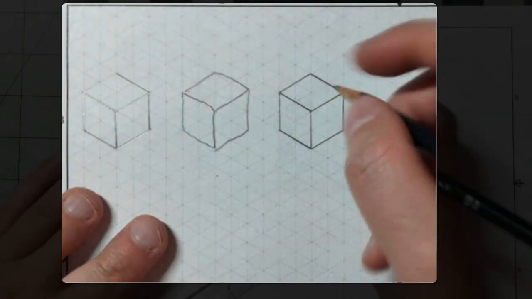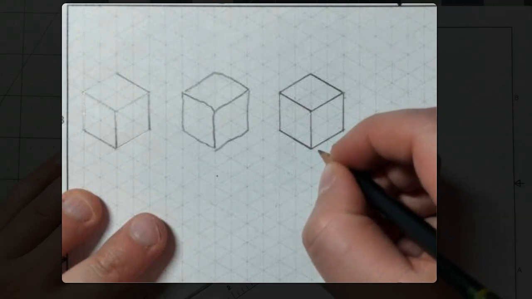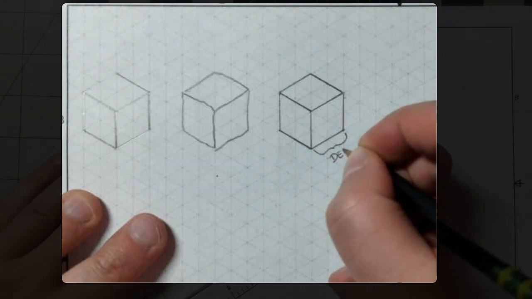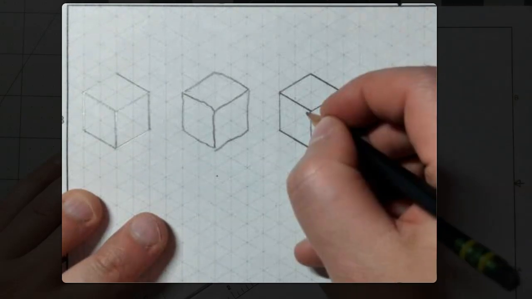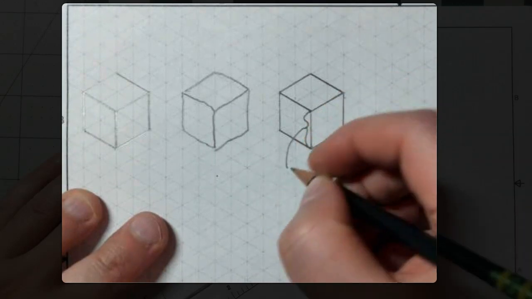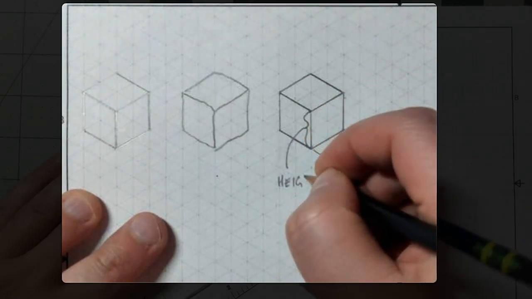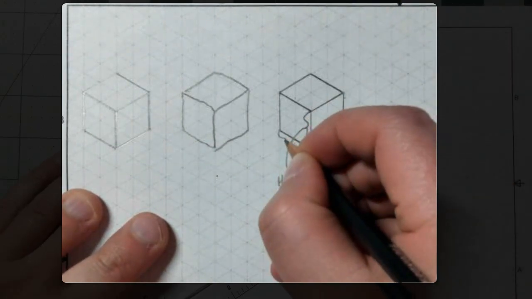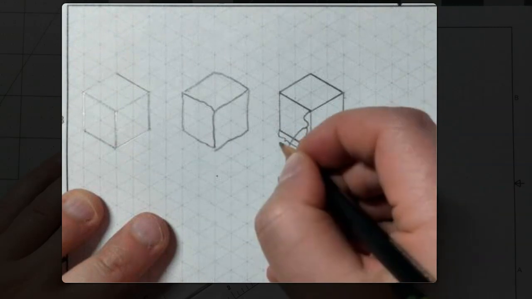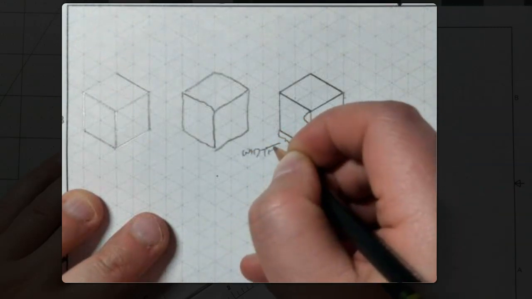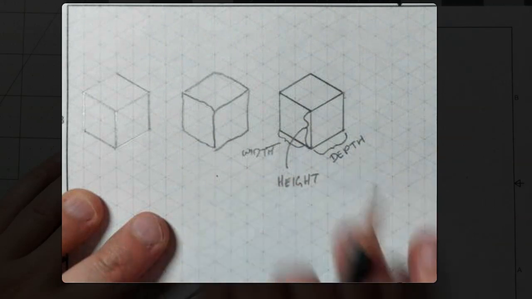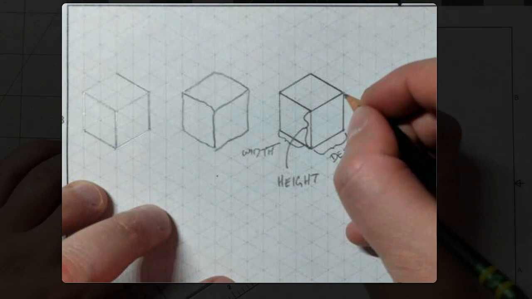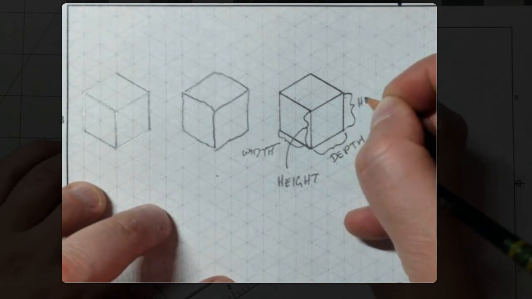All right, so remember, between here and here, this line represents the depth. This line right here represents the height. And the width is this line here, width. So just keep that in mind. So width, height, depth. You can even do it like this. This is height.